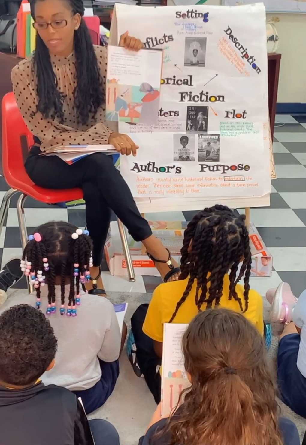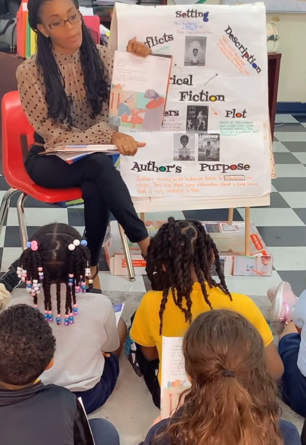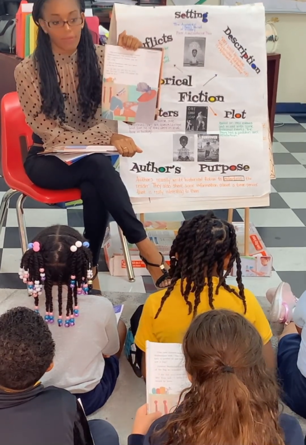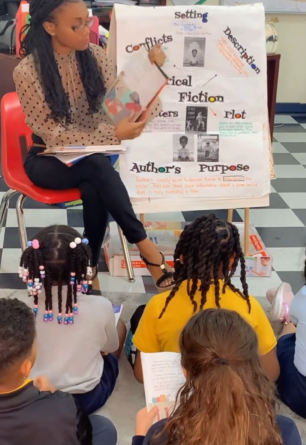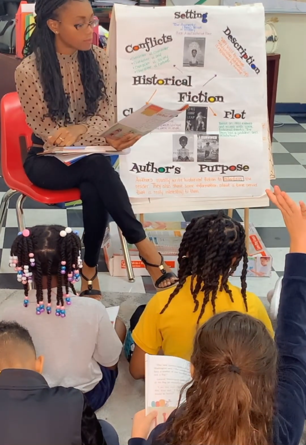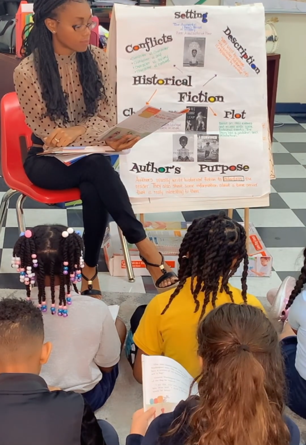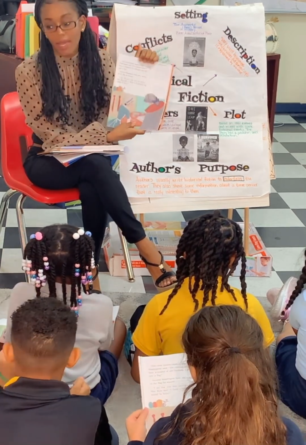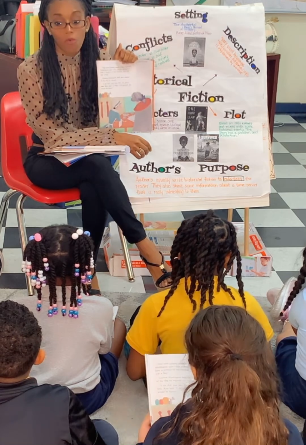Using text evidence within the story, who can tell me the reason that General George Washington wanted to create this flag? Yes. The citizens should have a symbol of our freedom. Very good. He wanted this flag to represent freedom for America.